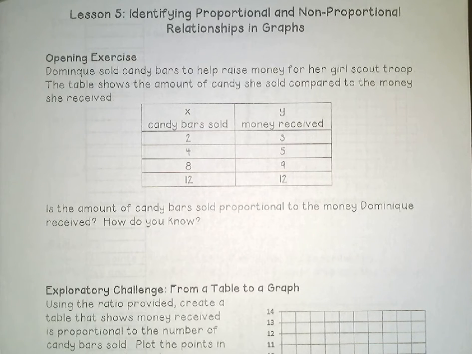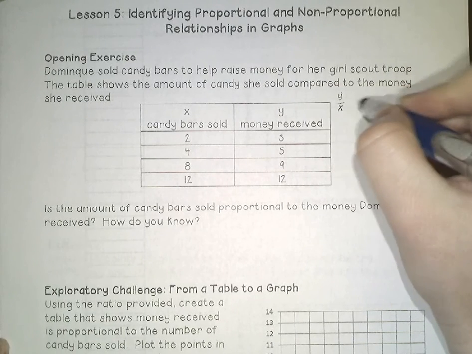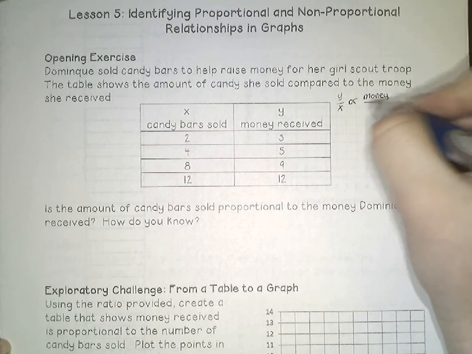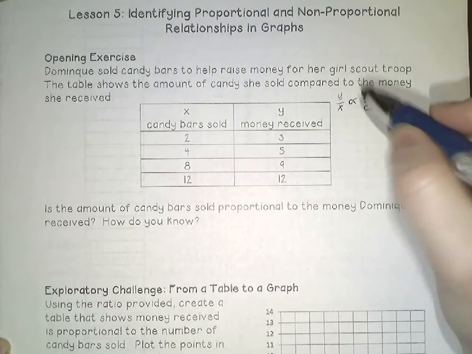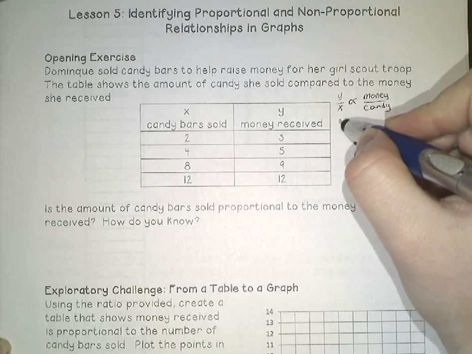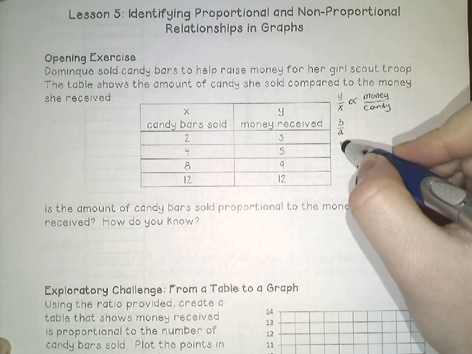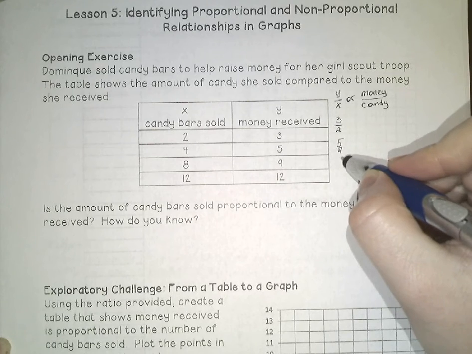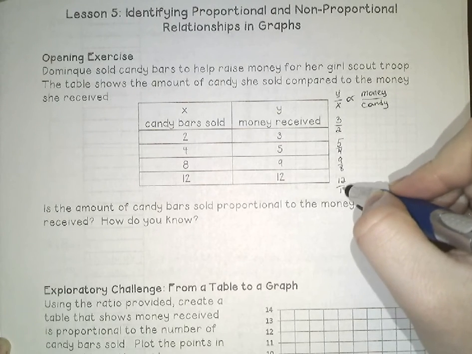So I'm going to divide y by x, or money per candy, to find that. So it'll be 3 over 2 on the first one. Next one will be 5/4. Third one will be 9/8. And the last one is 12/12.